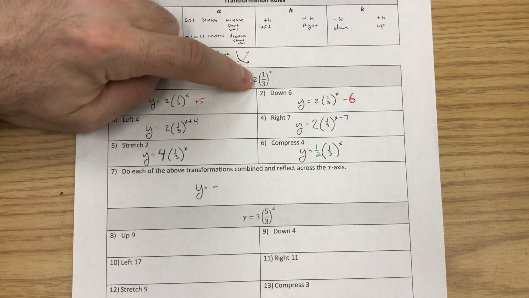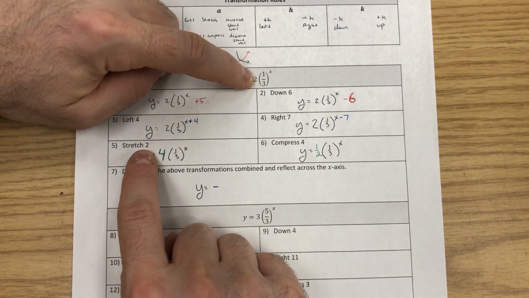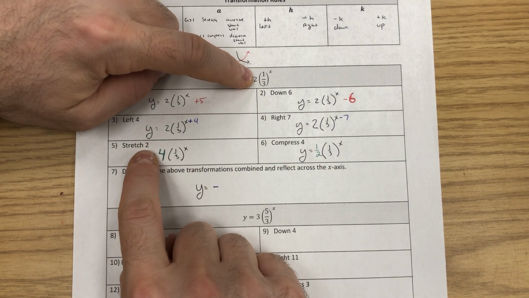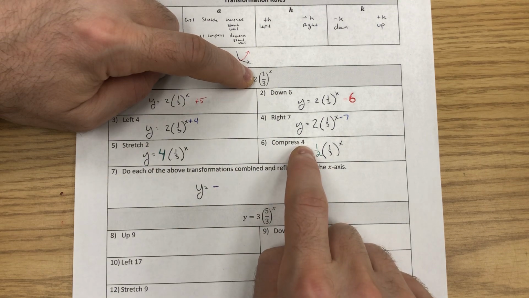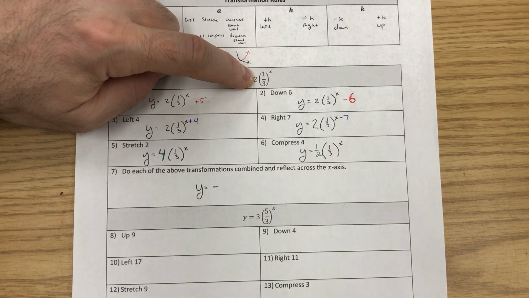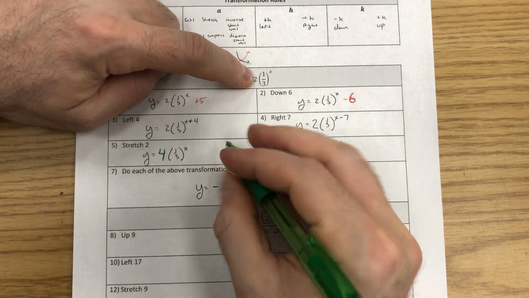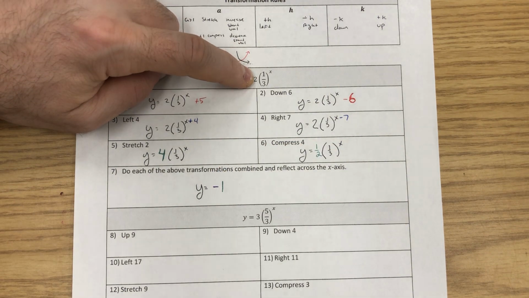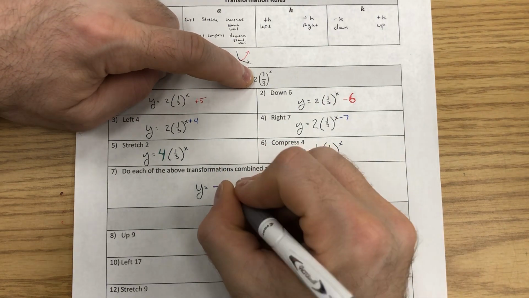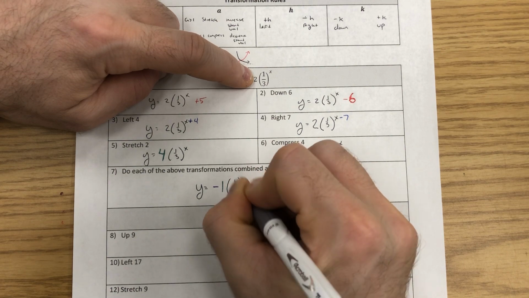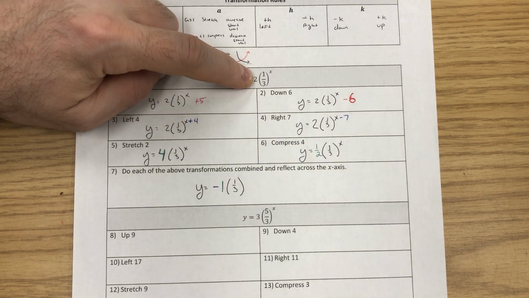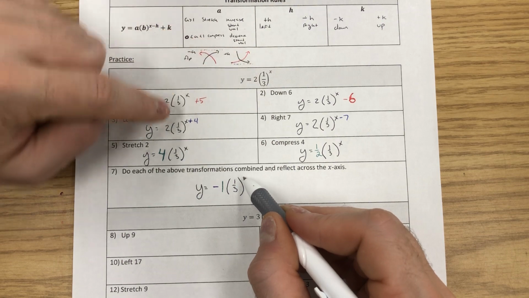Secondly, I know I'm going to take that 2, and I'm going to multiply by 2. So 2 times 2 is 4. And then I'm going to compress it. So 4 divided by 4 is going to give me a 1. So I have a new value of 1 sitting right there, times 1/3 raised to the x, okay?